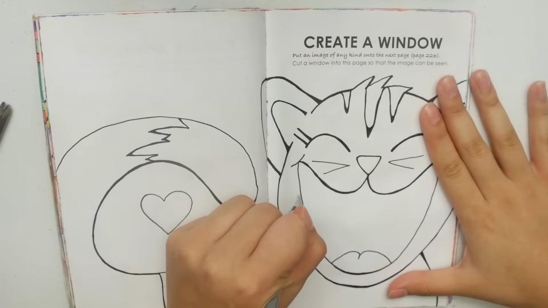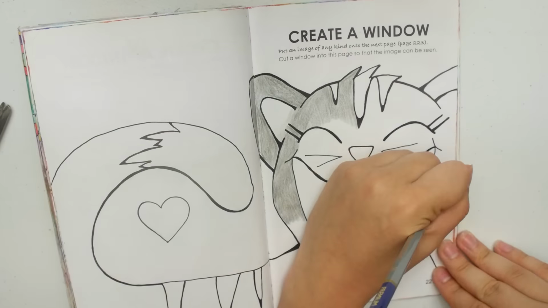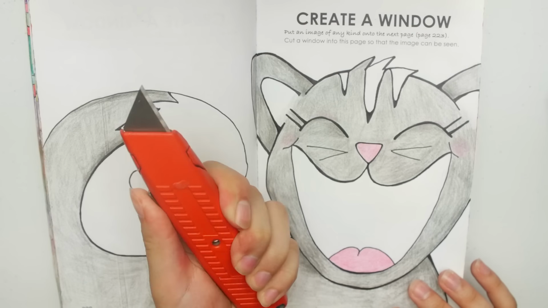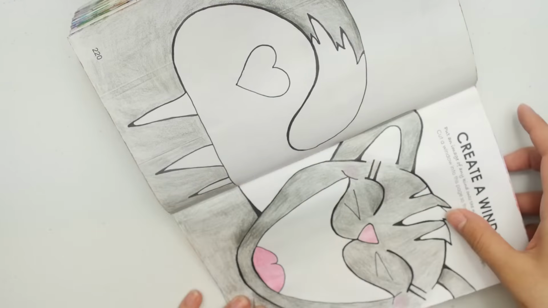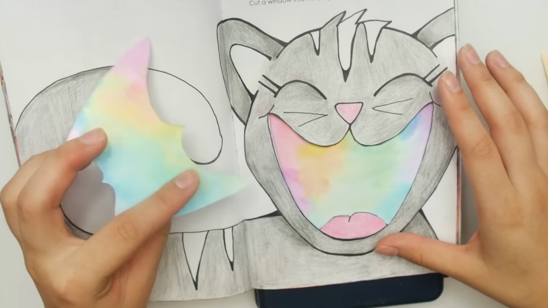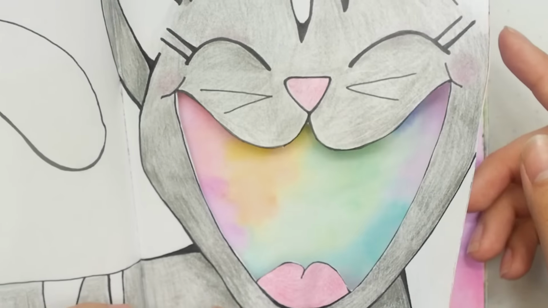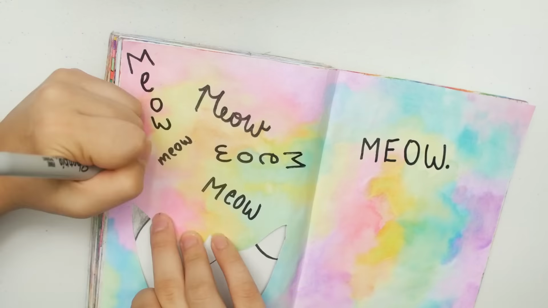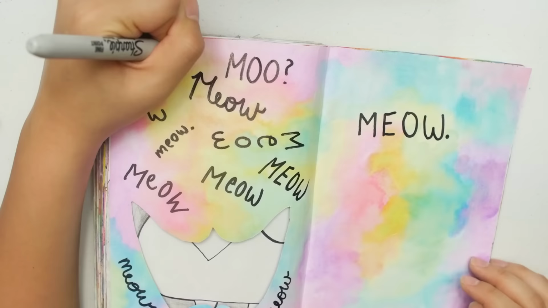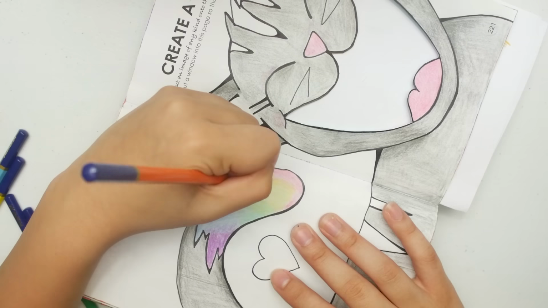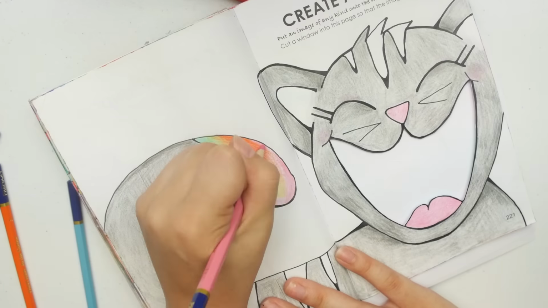and I'm going back to my cat, coloring him gray, and you see what's gonna happen here. You see, I'm getting out my box cutter and cutting his mouth out to create a window to the rainbow page. Ooh, that looks so weird, but I love it. And then I just wrote meow all over the place. That wasn't part of the plan, but okay. And then I went back and made all those little accents on the cat rainbow as well so that they kind of match the inside of his mouth.